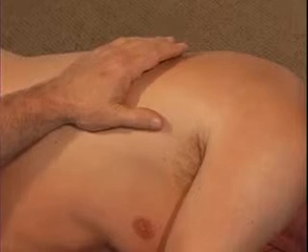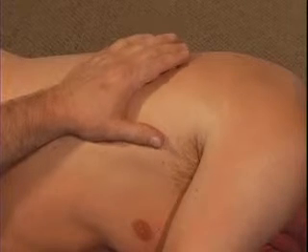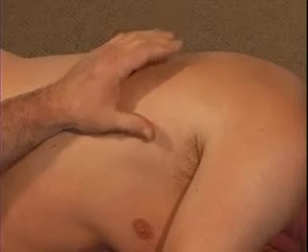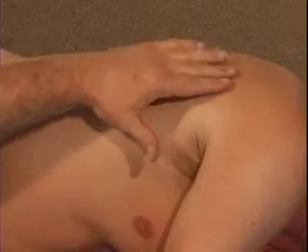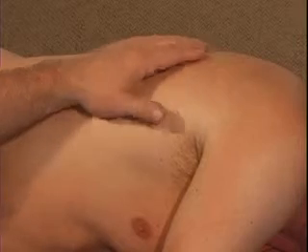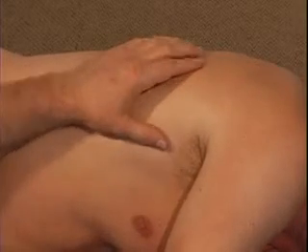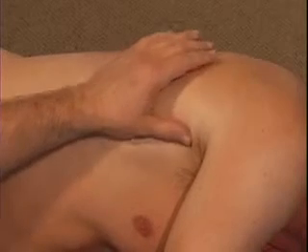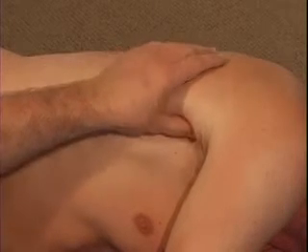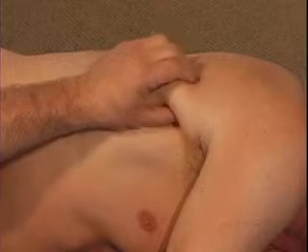Now we're going to palpate the subscapularis, which originates on the subscapular fossa, which is on the undersurface of the scapula. So in order for us to access it, we've turned the client into the sideline position, and we're going to use the border of the lat. This is the border of the latissimus.